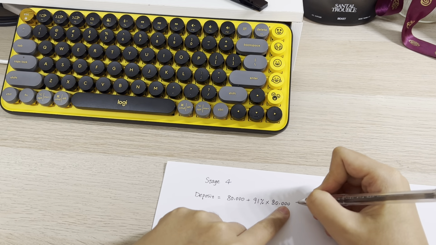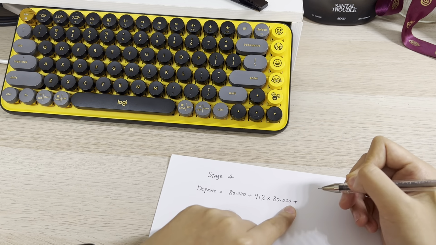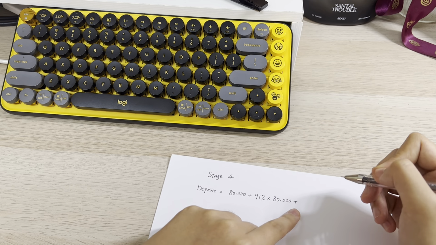This is the new deposit in the second stage. Then in the third stage, the new deposit is 91% of 80,000, right? This is the initial deposit. Then this is the second stage new deposit, or the first stage loan.